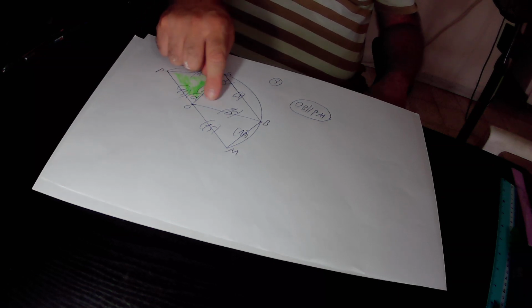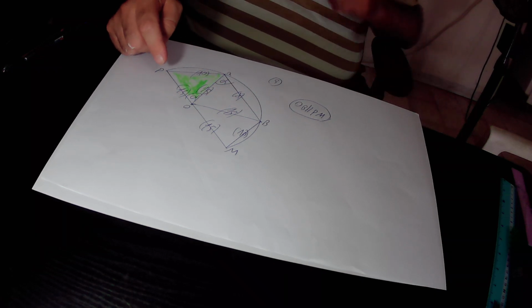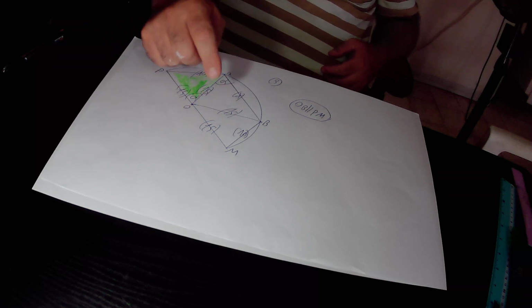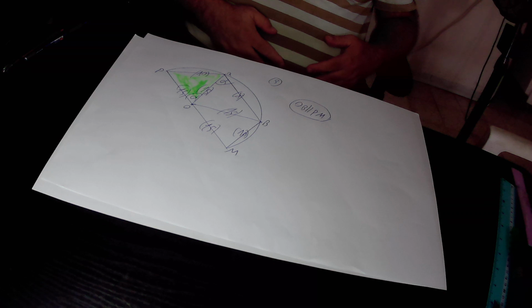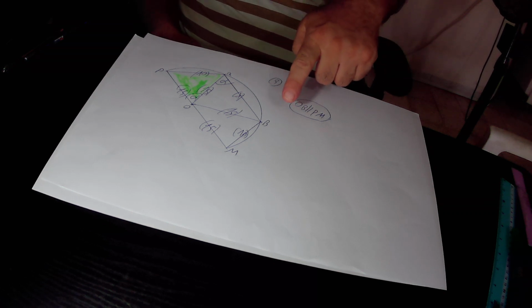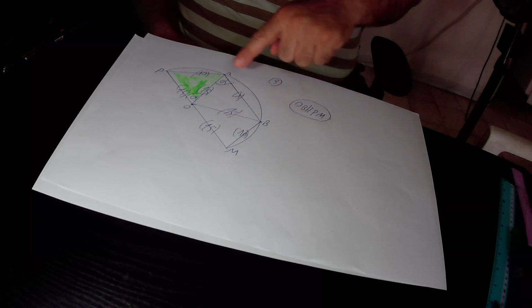We join points O and B together by a straight line. OB is also the radius of the semicircle, that is 15. OP is the radius, that is 15. OM is also the radius, that is 15. According to rule 18, side QB is parallel to side PM. And again, QB is parallel to PM.